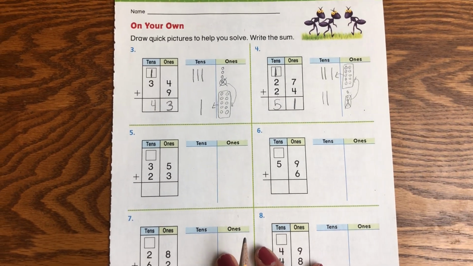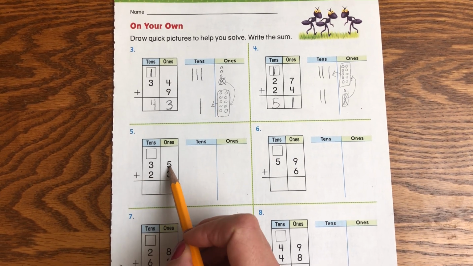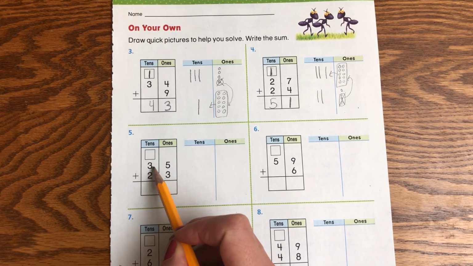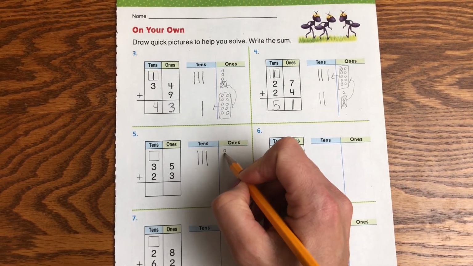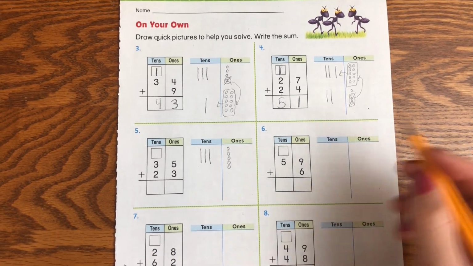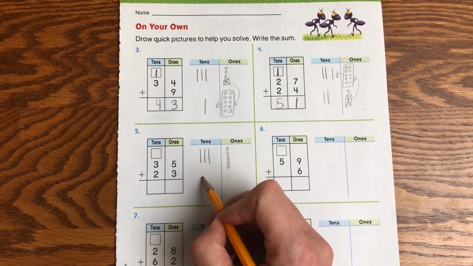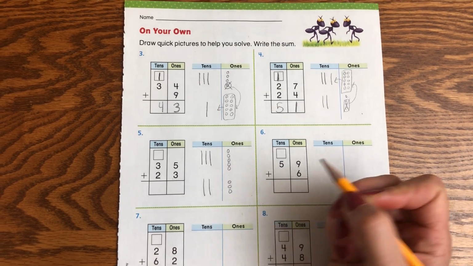Stick with me. We'll work through it together. Let's do number 5. 35 plus 23. Let's model 35. 10, 20, 30, 31, 32, 33, 34, 35. Now let's model 23. 10, 20, 21, 22, 23.